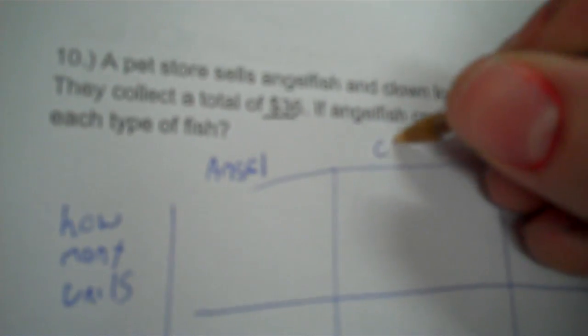Okay, so you have together. Then how many units, per unit, and total. Alright, so the 2 things we're buying are angelfish and clown loaches. So I'm just going to put angel, clown. Okay. And then money, money total, money per unit. So you fill in your money total with $36. Now, we'll come back down there later.